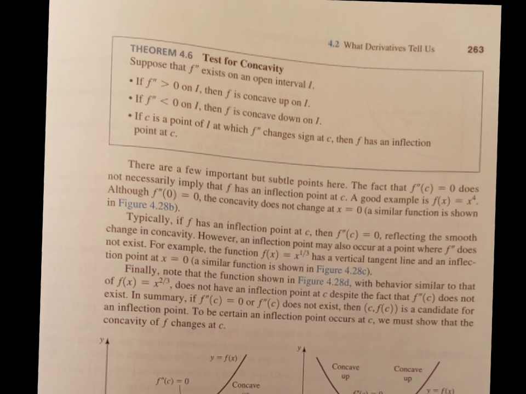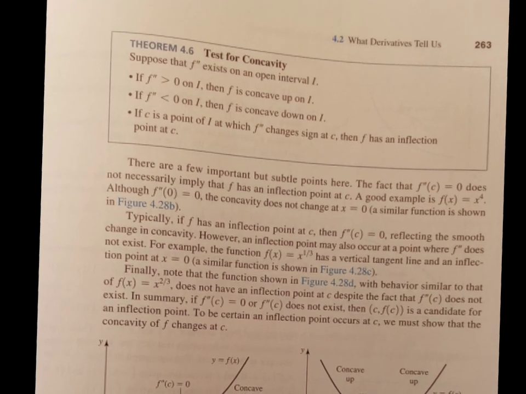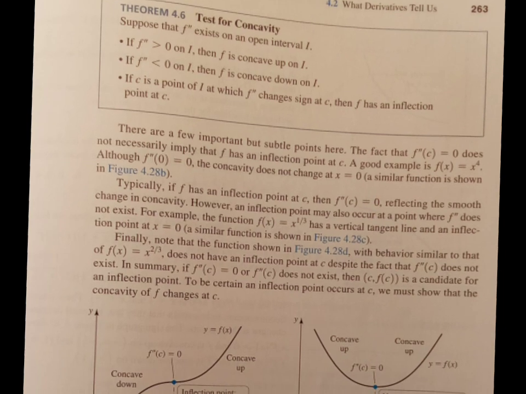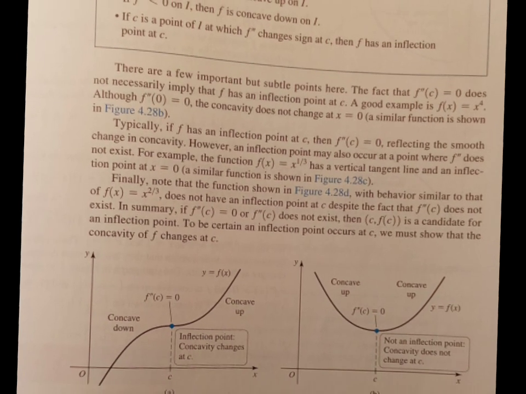And then the final statement in this: if C is a point on I at which the second derivative changes, so we're going from concave up to concave down, or concave down to concave up, then f has an inflection point at C. The rest of this is saying things that you should recognize from our discussions about critical points and maximums and minimums.